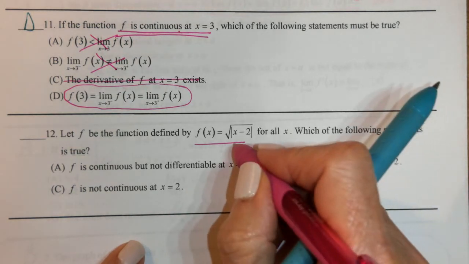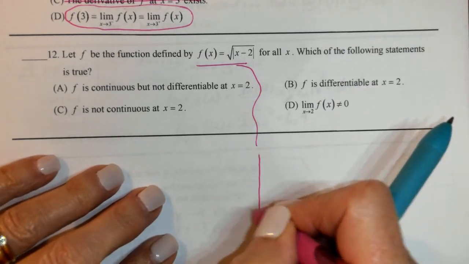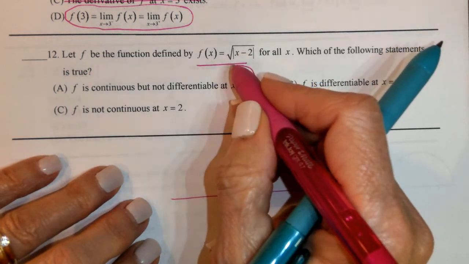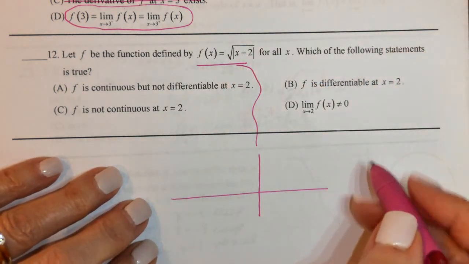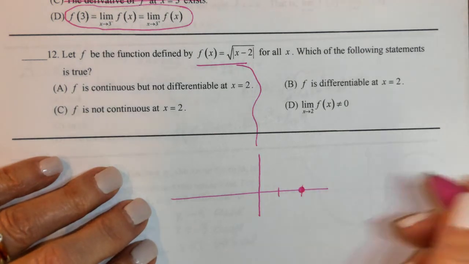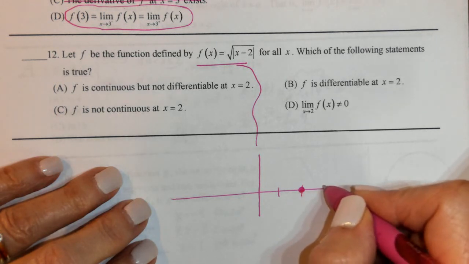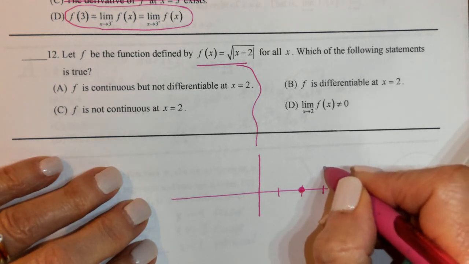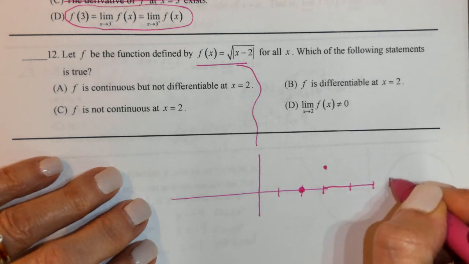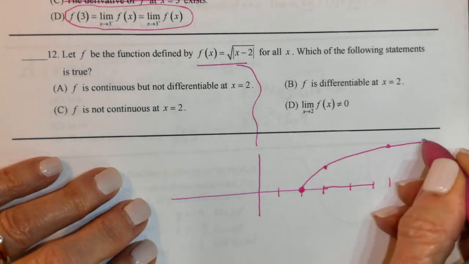So it would be sure nice if we knew what this graph looked like. Are we familiar with this graph? I'm familiar with, if the absolute value was not there, the graph of the square root function. At x equals 2, we would be at 0. If you're not familiar with it, plot some points. When x is 2, we're at 0. When x is 3, we're at the square root of 1, which is 1. If we go 4 units away, we would go up 2 units. So that would be that side.